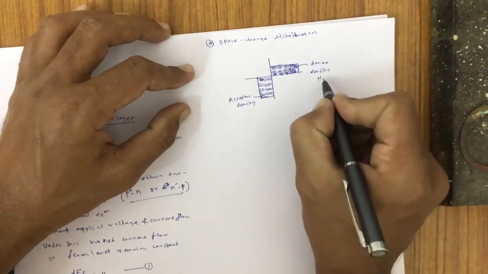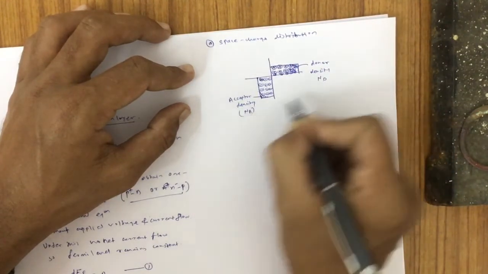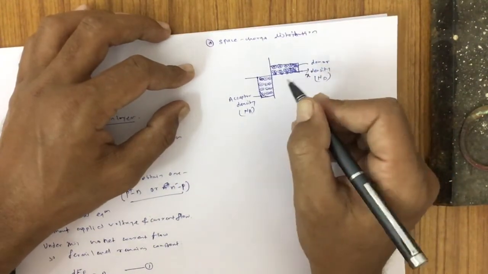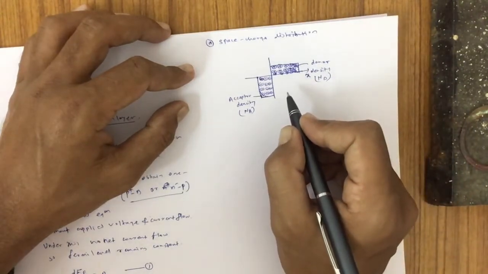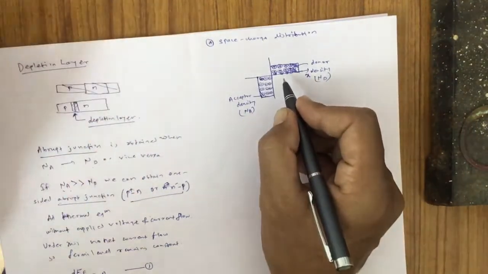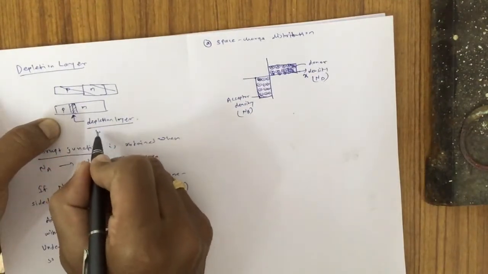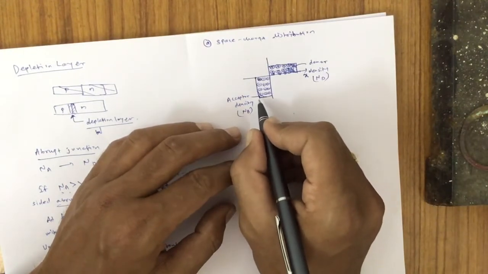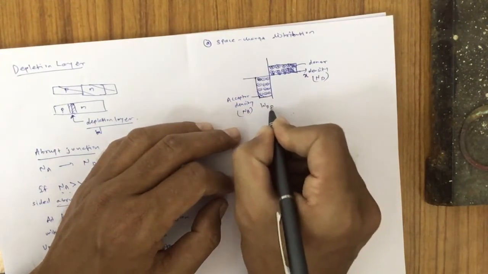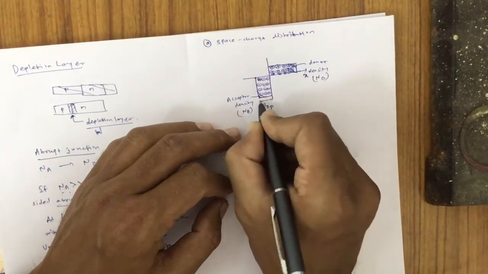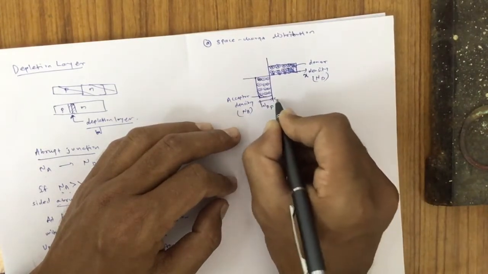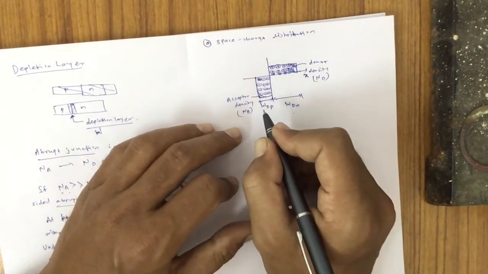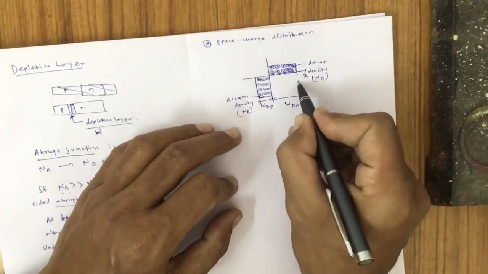It is represented with ND, and here it is NA corresponding to it. Okay. And this is over the space charge X. Okay, and the total width of the depletion layer is W1. So I write down the depletion region within the P region as WDP, and on the N region side, this is the WDN. It gives us the width of this N type region.